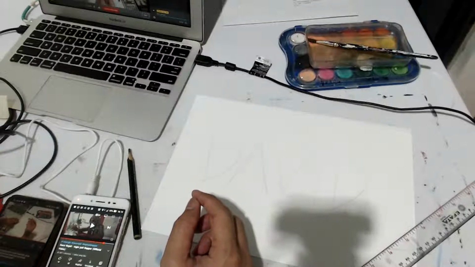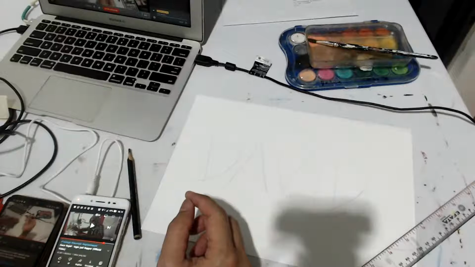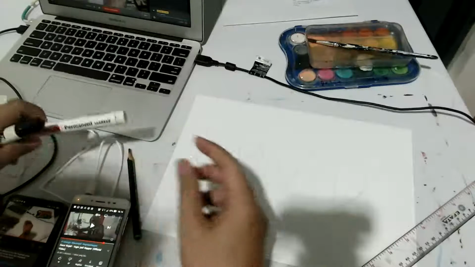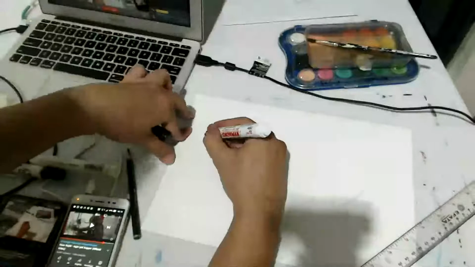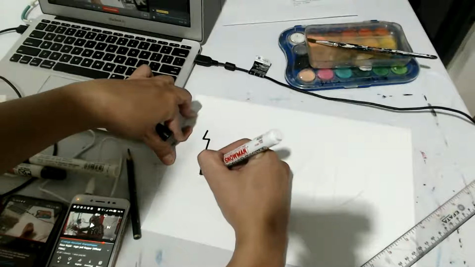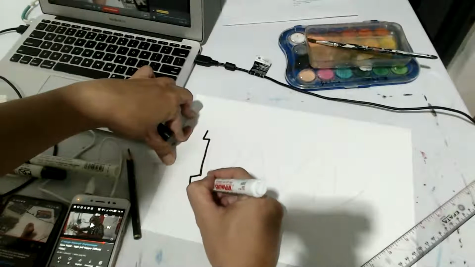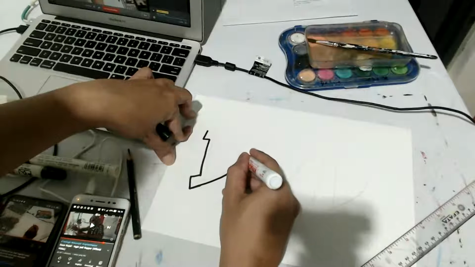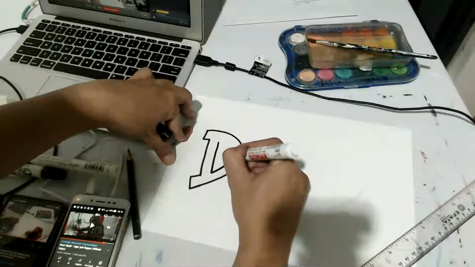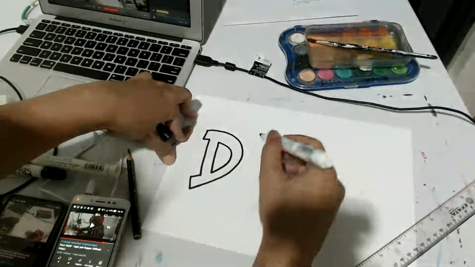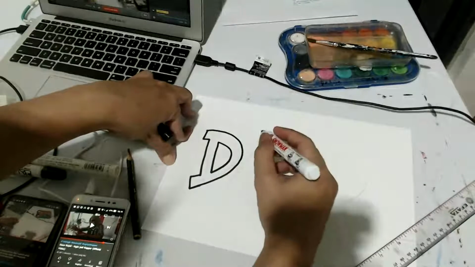I'm going to use a black marker to make it more clear. Now I'm drawing the outside part of my letter like that.